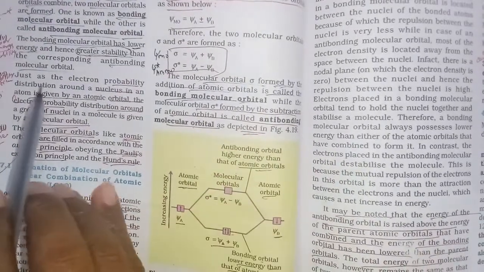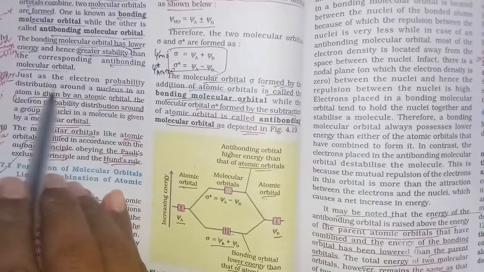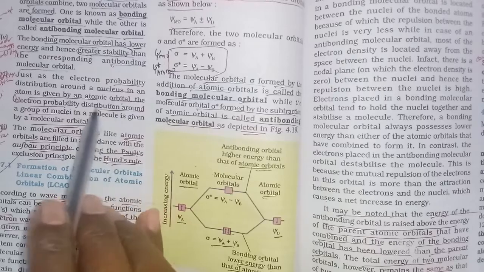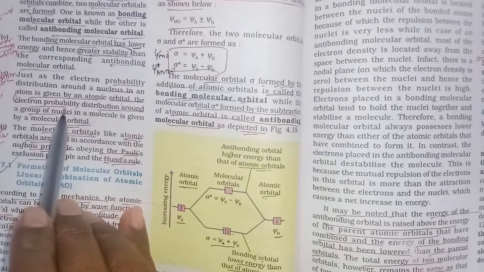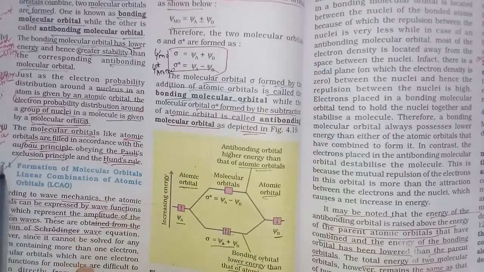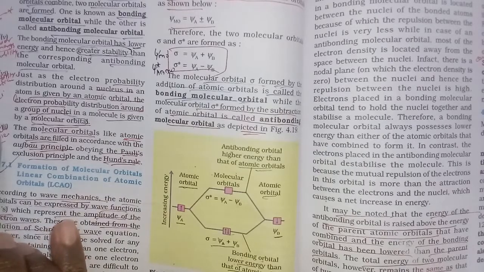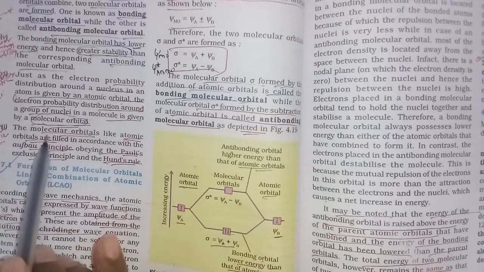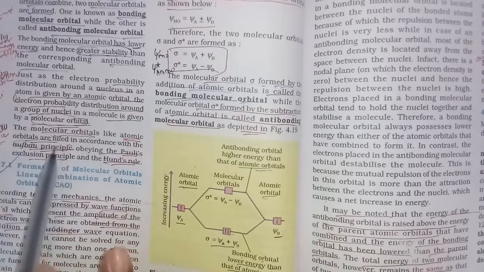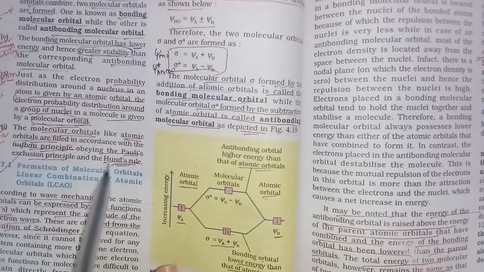Sixth feature, that is the electron probability distribution around the nucleus in an atom is given by atomic orbital, and the electron probability distribution around a group of nuclei in the molecule is given by molecular orbital. Last feature, which is very important: the molecular orbitals, like atomic orbitals, are filled in accordance with the Aufbau principle, obeying Pauli's exclusion principle and Hund's rule.